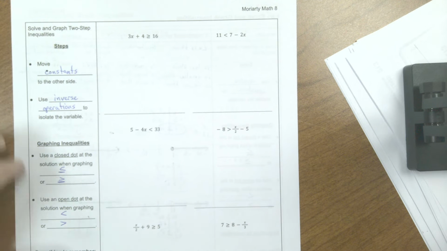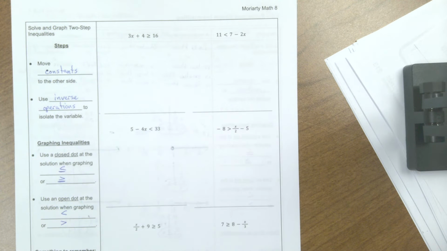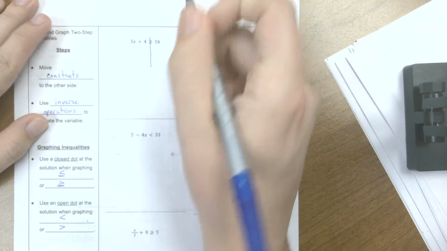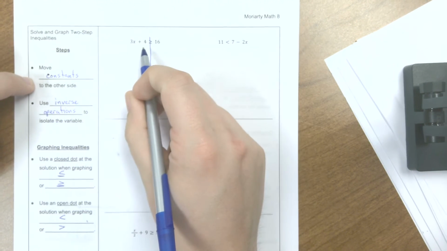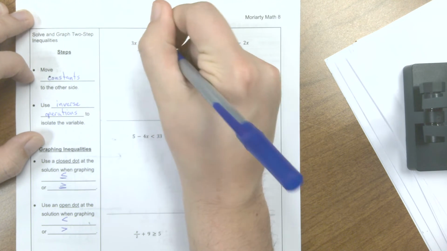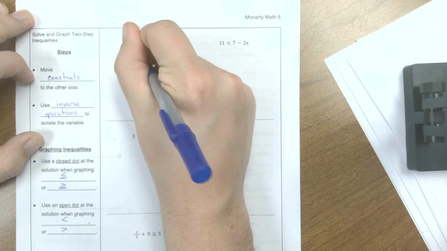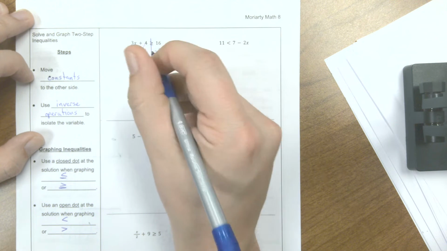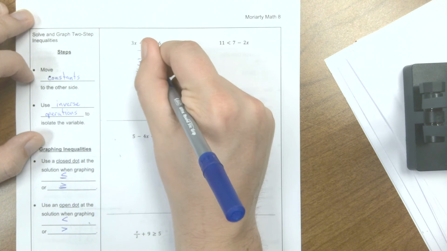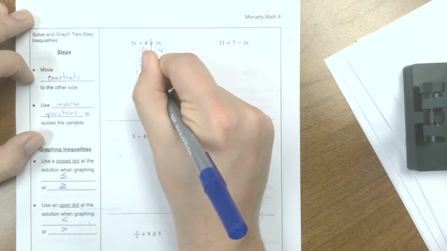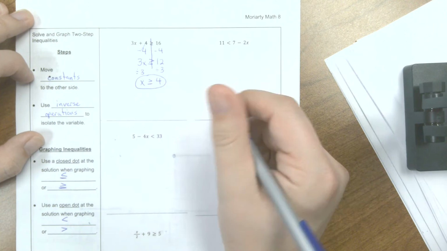There they are. So this first one here, 3x plus 4, is greater than or equal to 16. First step, move constants to the other side. This 4 is a constant, so I'm going to subtract 4 on both sides. This will cancel. We got 3x is greater than or equal to 12. This is multiplication. Undo it with division. Divided by 3, divided by 3. X is greater than or equal to 4. That's my solution.